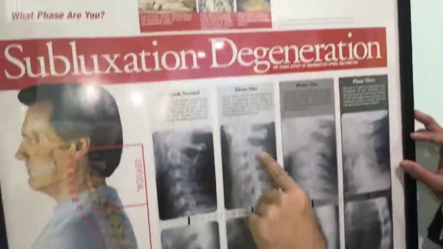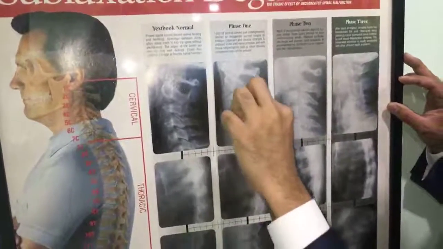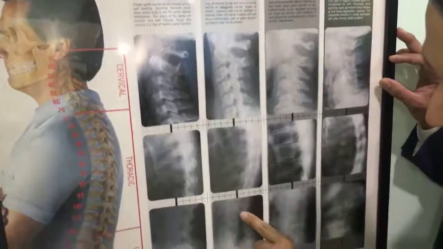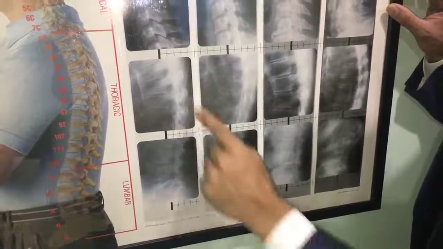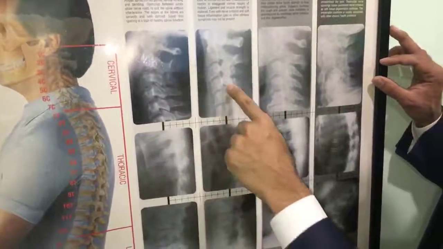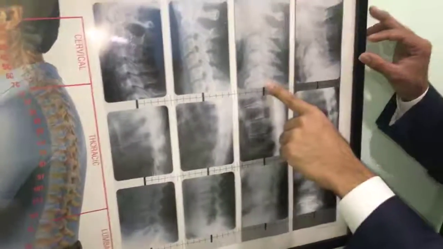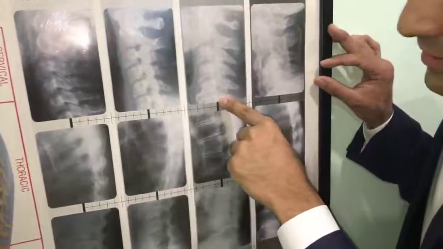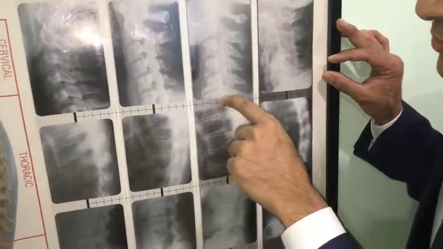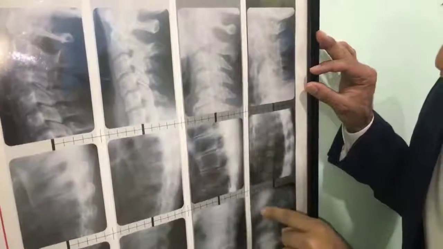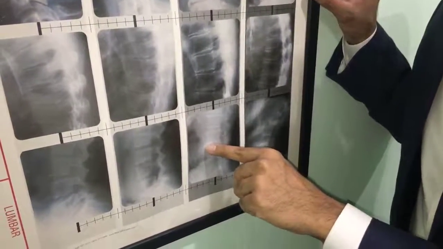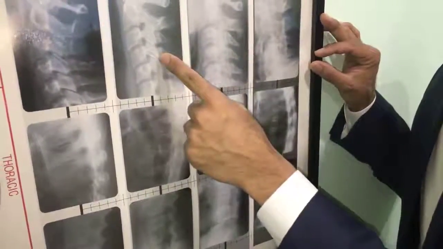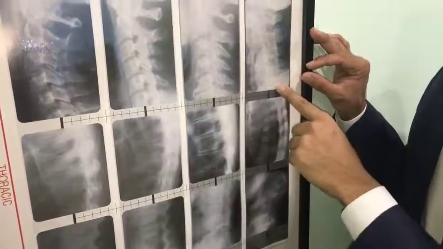When we lose the curve, these disc spaces start to diminish. Same thing in our lower back. There's a difference. Normal, abnormal. Normal, abnormal. If this is not corrected, it starts to degenerate. There starts to begin what's called arthritis, spinal arthritis. And if you look at over here, somebody that has this, they are in excruciating pain. So if this is not corrected, that's what happens. Okay, and this is end stage.